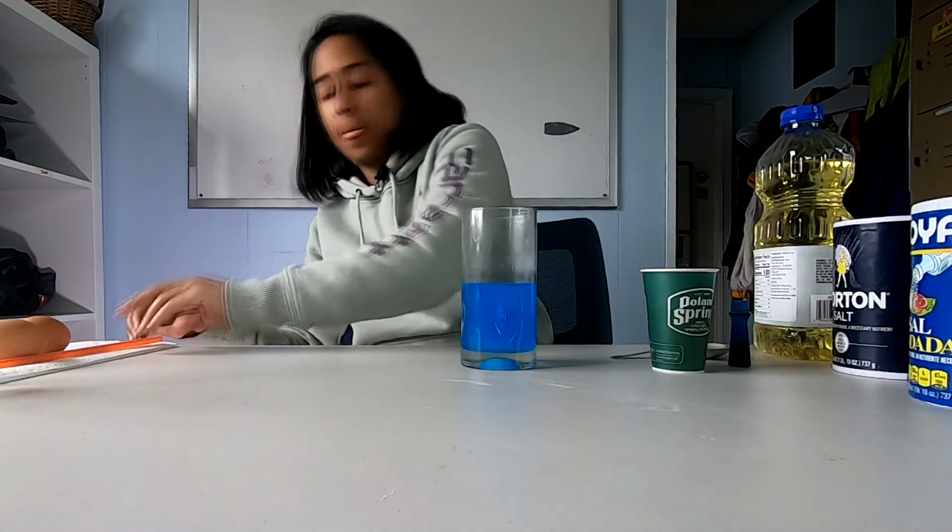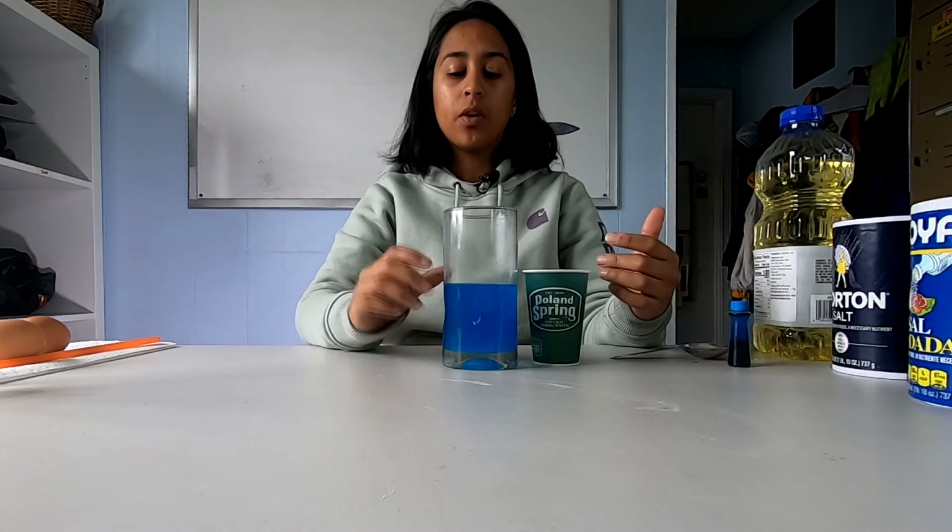Okay. Next, we're going to go ahead and pour our vegetable oil into the glass. Now remember that vegetable oil is less dense compared to salt water. So when you pour it in, you'll see that it starts to sit on top of the salt water.